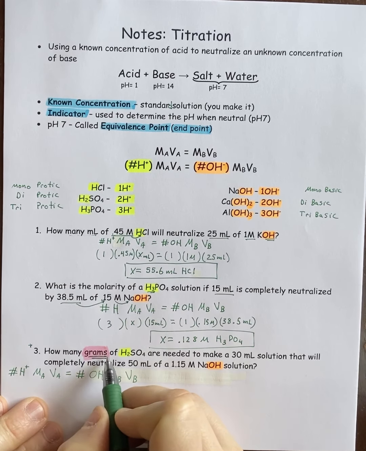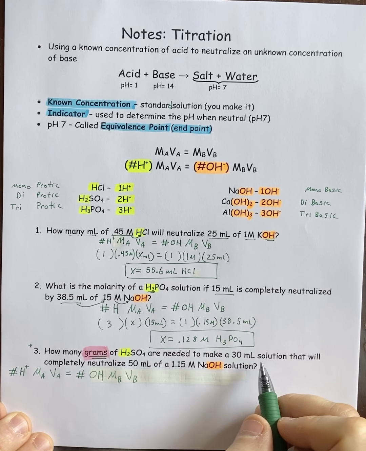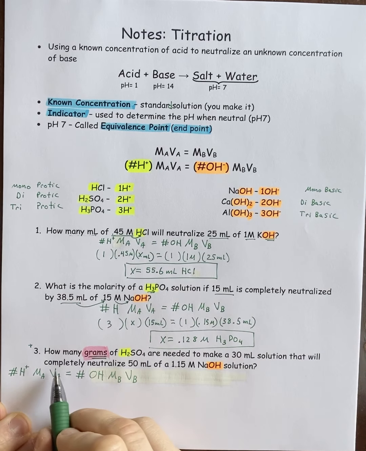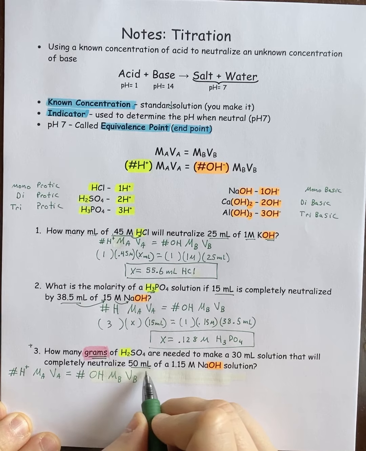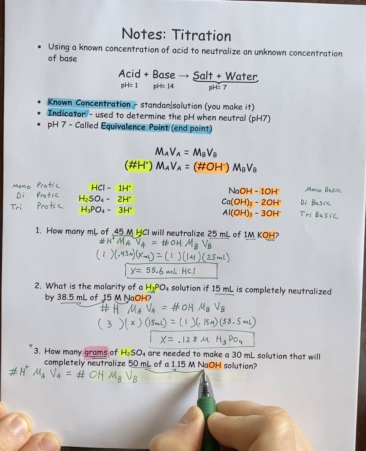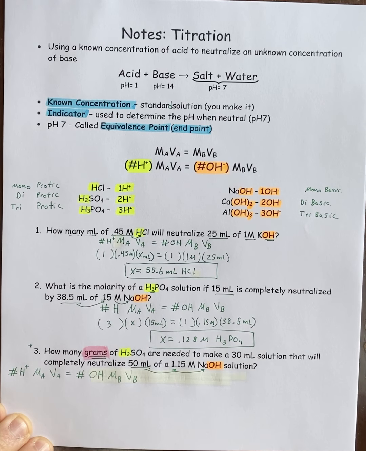But they want to know how many grams of H2SO4 are needed to make a 30 ml solution that will completely neutralize 50 mLs of this strength of that compound. So we can't solve for grams directly. The only thing we can solve for, given the information, is what's the molarity of the H2SO4, and obviously this is going to be a multi-step problem, so we'll call this step 1.